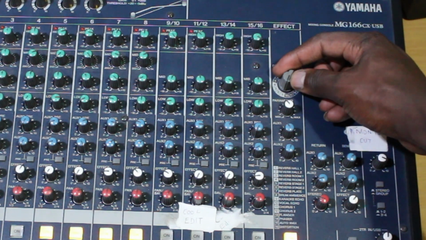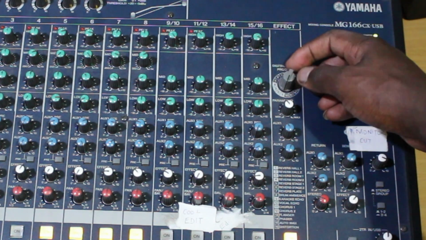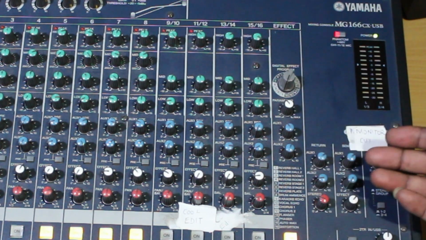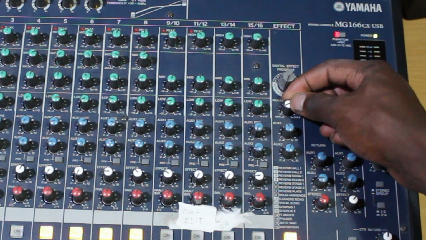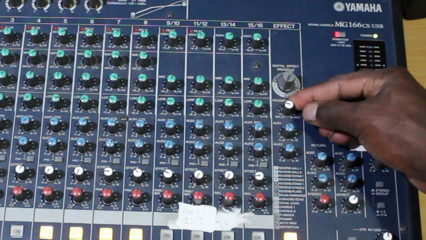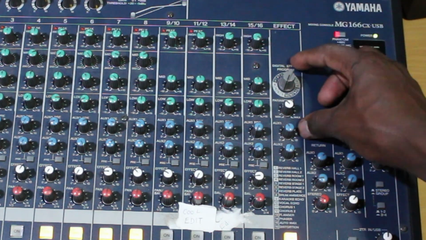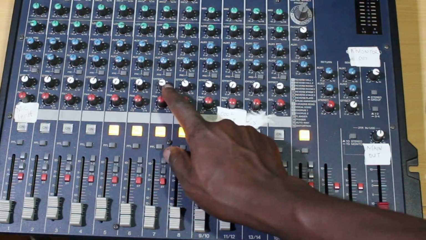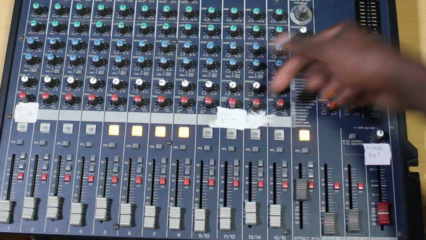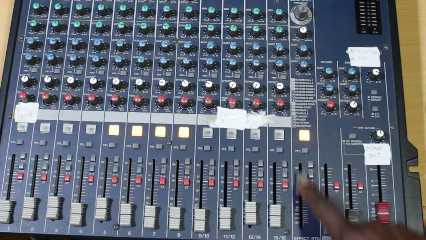And maybe I decide I want effects number 1, and that is reverb hall 1, which with this knob I'm able to decide how much of that effect I need. And then after selecting the level of the effect that you need, using this knob you can send that effect to the effects bus, and this is the effects bus on this mixer.